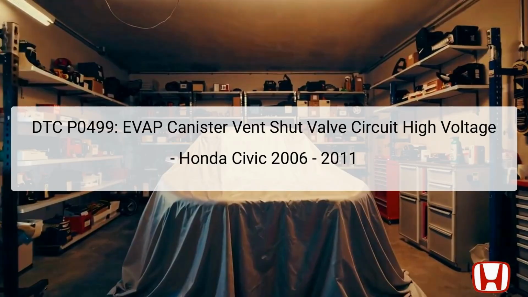The Diagnostic Trouble Code, DTC P0499, indicates an issue with the EVAP (Evaporative Emission Control System) canister vent shut valve circuit, specifically high voltage. This code can lead to increased emissions and can affect vehicle performance.